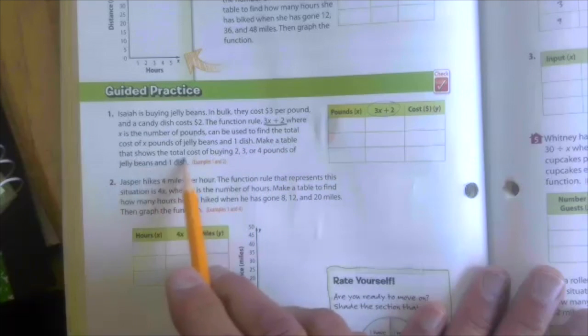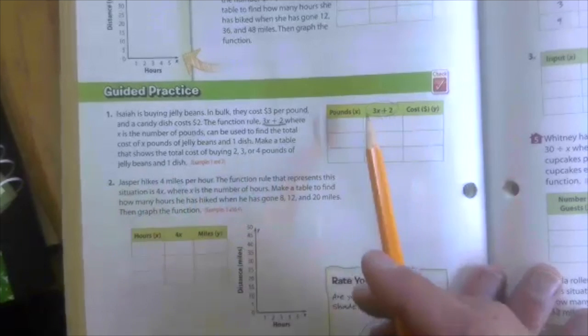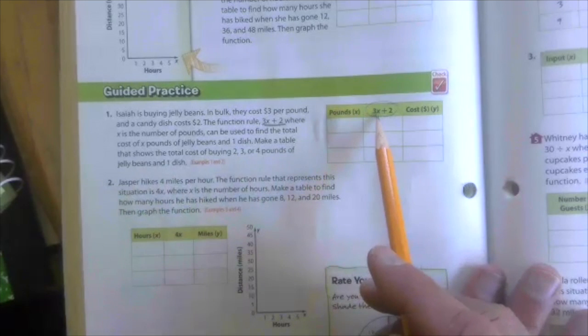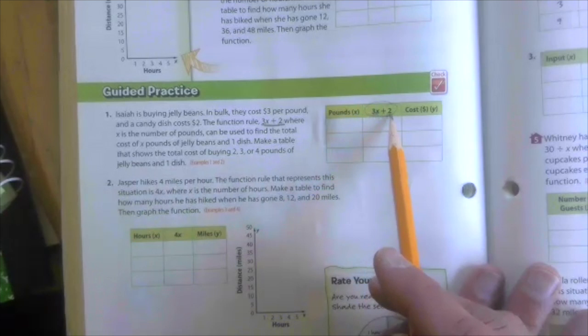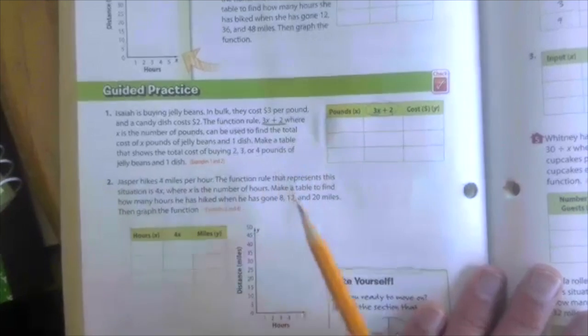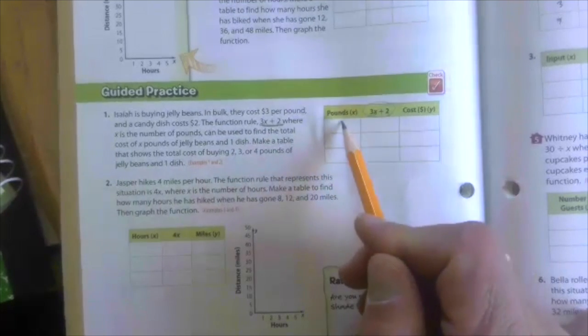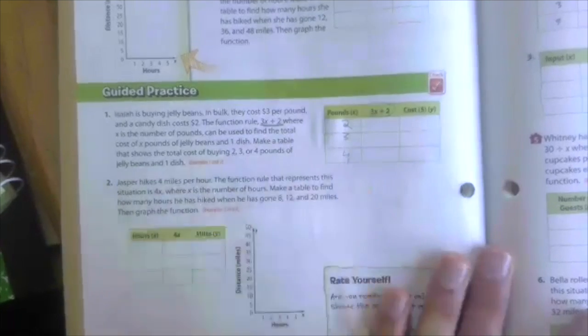Make a table that shows the cost of buying 2, 3, or 4 pounds of jelly beans and one dish. So here, the pounds of jelly beans is x, and because it costs $3 per pound, it's $3 times the number of pounds, plus $2 because you just buy one dish. So you're buying it for 2, 3, or 4 pounds. So now that means, for 2 pounds, for 3 pounds, for 4 pounds, right?